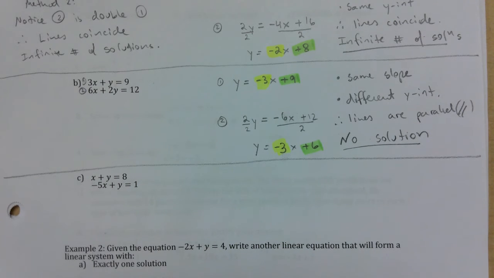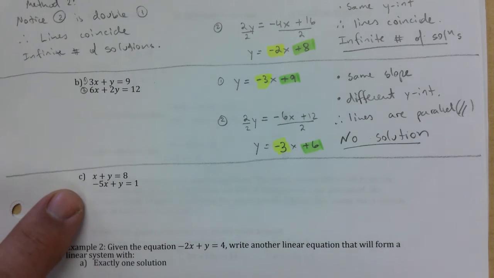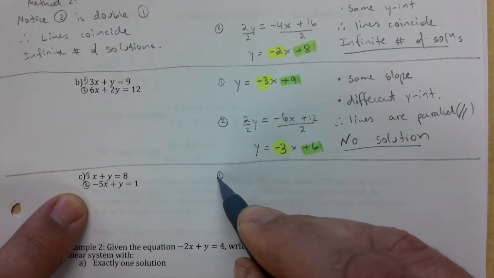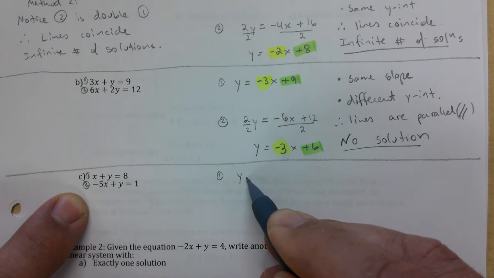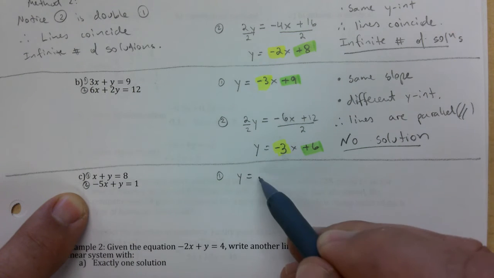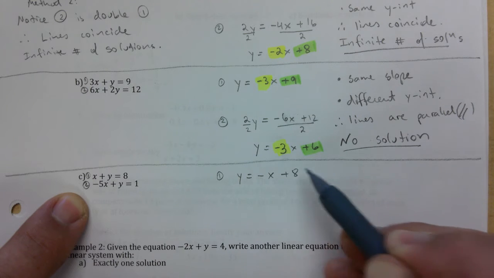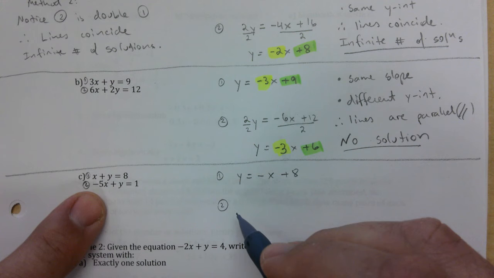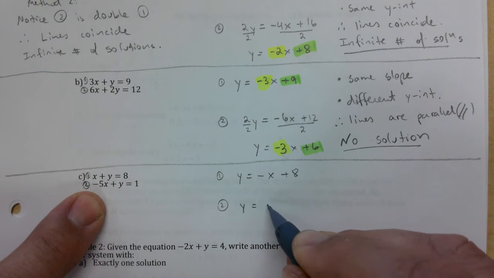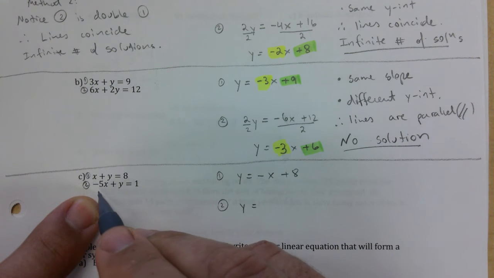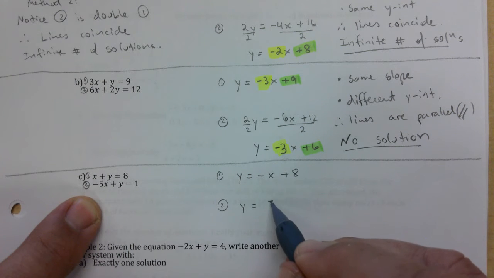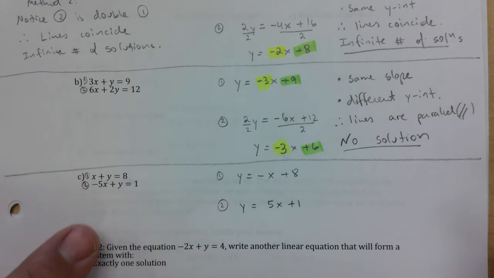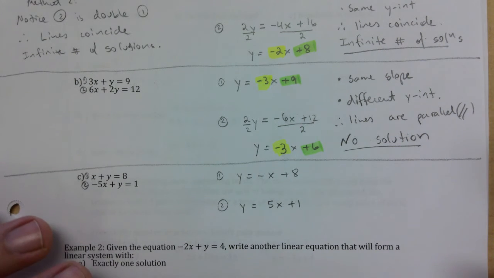And then our last one here, we're still going to call this 1 and 2. For the first one, it's y equals 2, the x comes over subtracting, and the 8 just tags along like that. And for the second one, I have y is equal to -5x when it comes over positive, like so. And you're done.